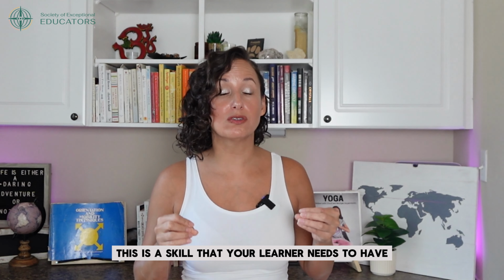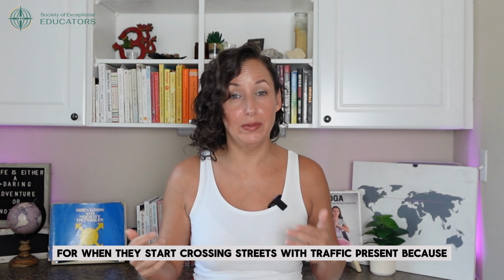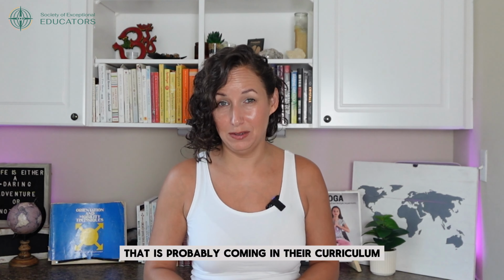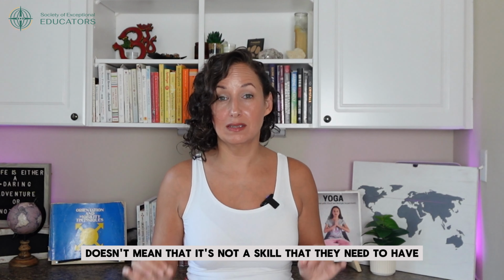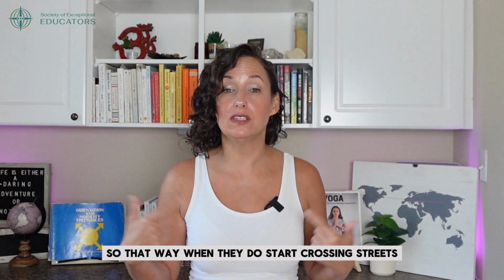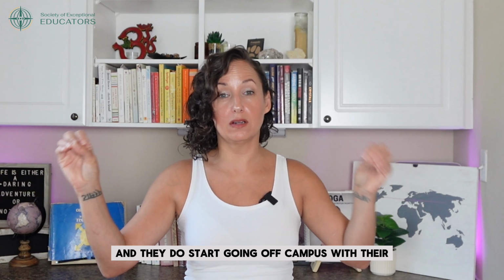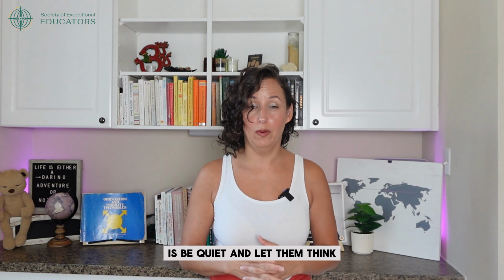This is a skill that your learner needs to have for when they start crossing streets with traffic present, because that is probably coming in their curriculum. Just because they're not doing it now or they're not doing it with you doesn't mean that it's not a skill that they need to have. So we need to instill these proper habits so that way when they do start crossing streets and they do start going off campus with their orientation and mobility specialist, if they're not already, that they have those skills in place. And the most important thing that you can do, honestly, is be quiet and let them think.